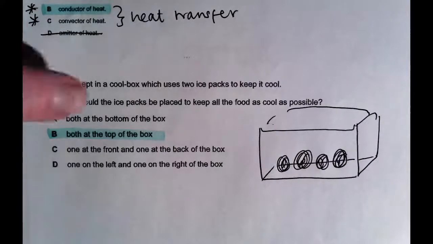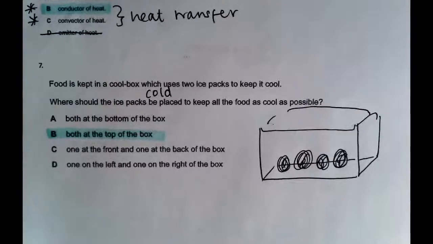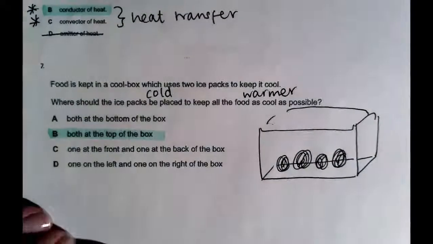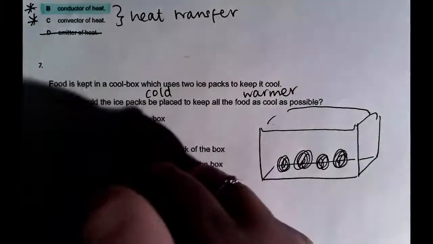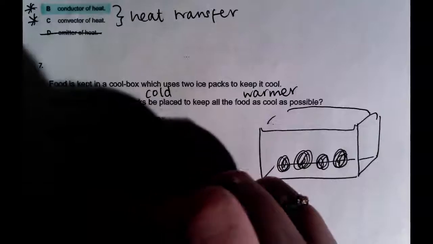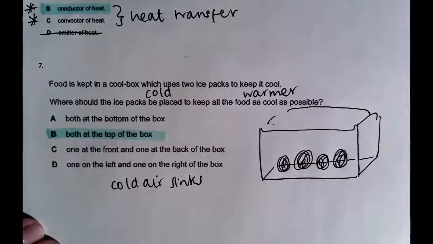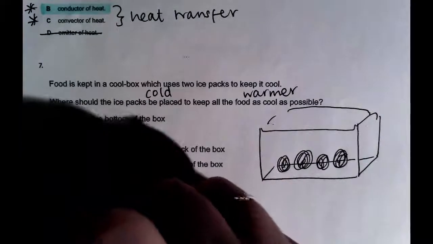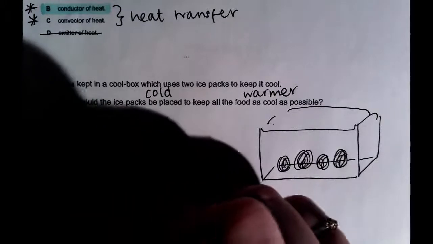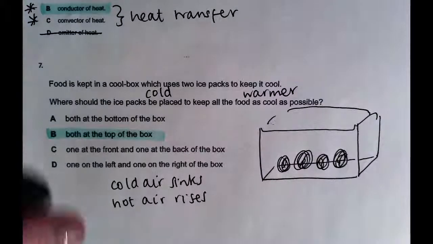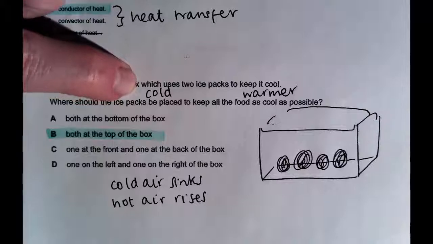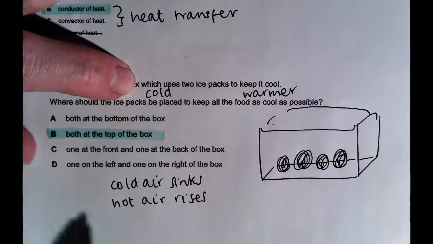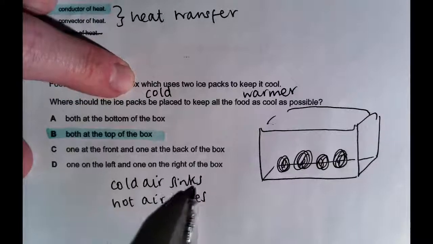Okay, now ice packs are cold. The food is warmer than the ice packs. Remember that cold air sinks and hot air rises. We know that from convection. If we have cold ice packs, we know that the air next to them will sink.